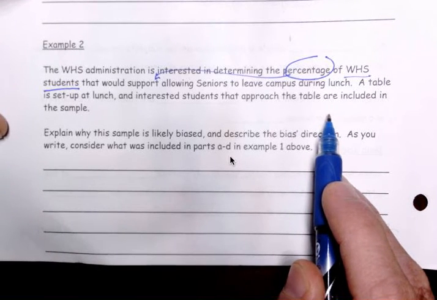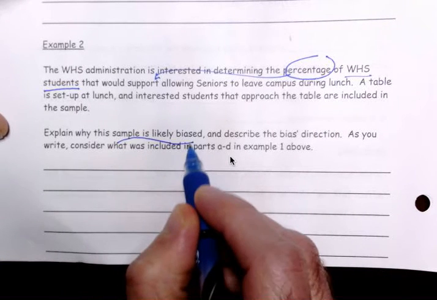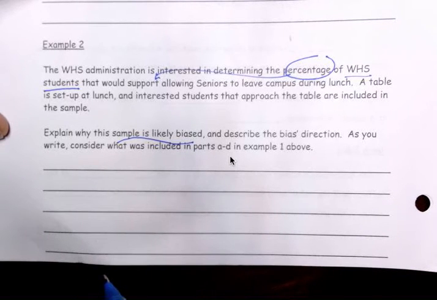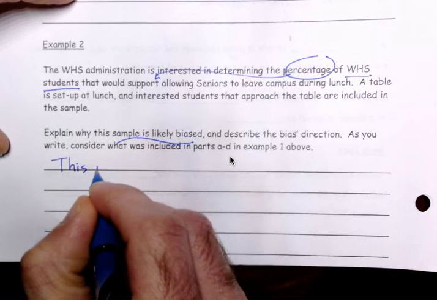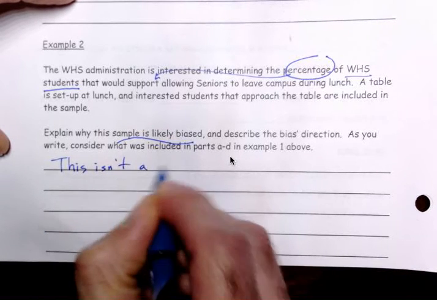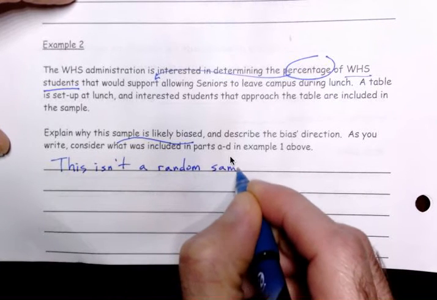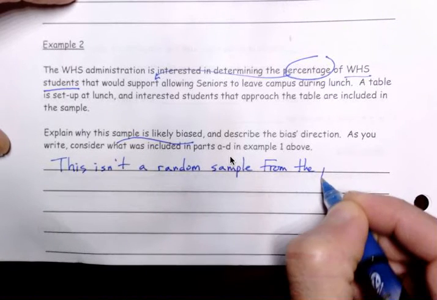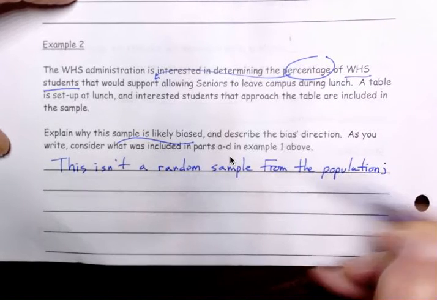So to write a complete answer, I would first want to explain why this sample is likely to be biased. Well, this sample is not a random sample of the overall population, so it can't really be representative of that overall population. This isn't a random sample of the population. It's a voluntary response sample.